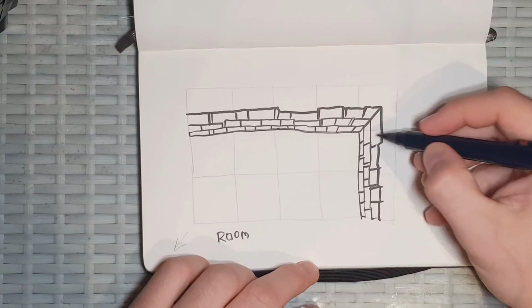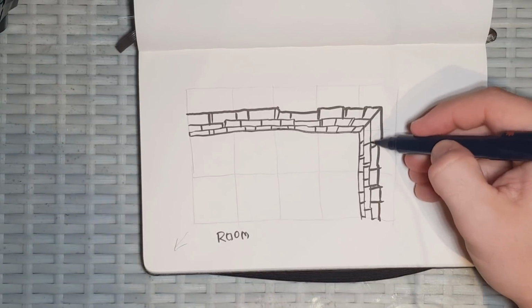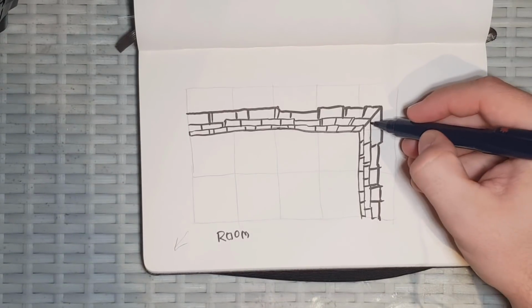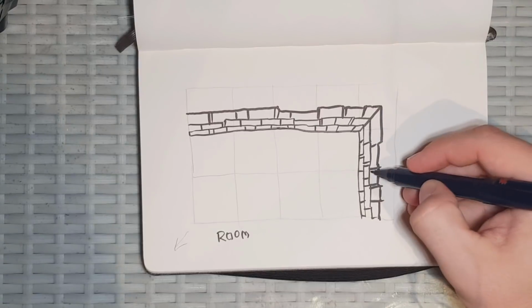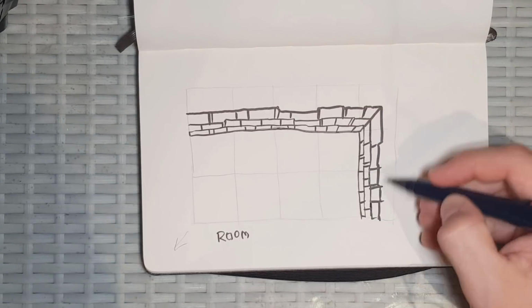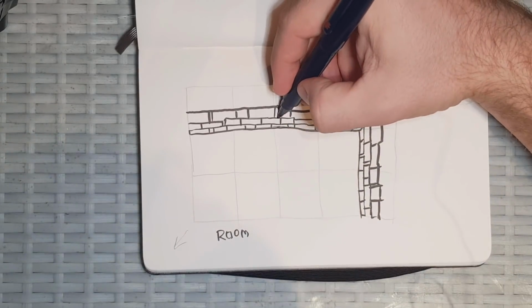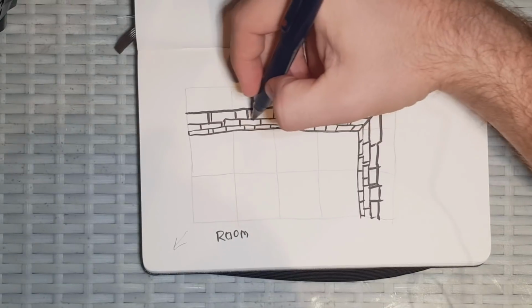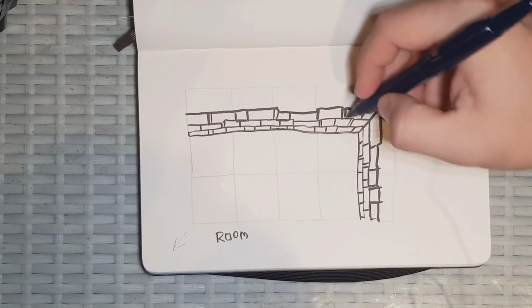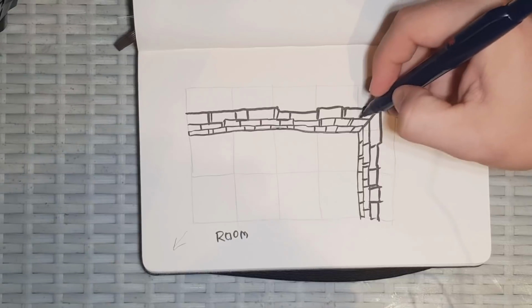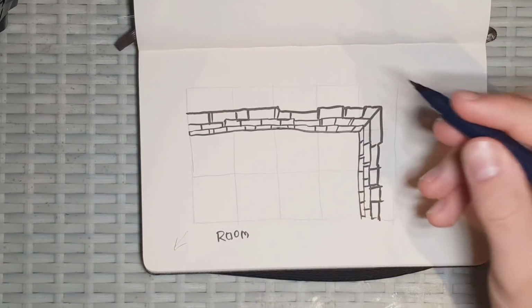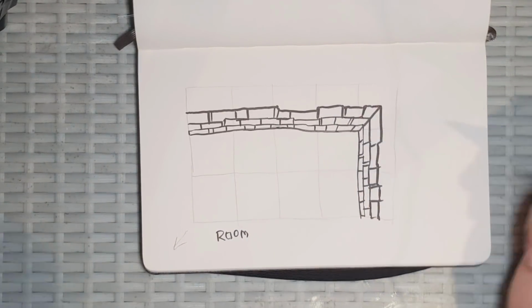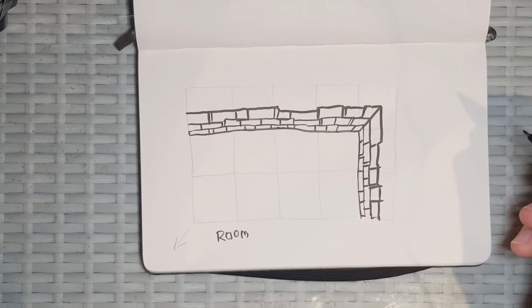Another little thing I like to do is on this second from the top line, I'm just going to thicken up a random selection of these for visual variety, because it does add a little bit more to the piece. And that is just about done.